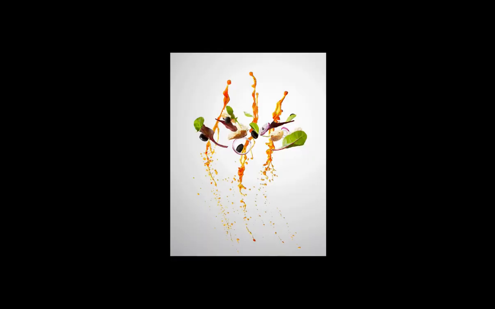Really cool work, very abstract, and it has a lot of use in the realm of the commercial and advertisement world. This could be used for a restaurant that's advertising their new salad, probably a corporate restaurant like Chili's or TGI Fridays, that is advertising their new salad of the month.